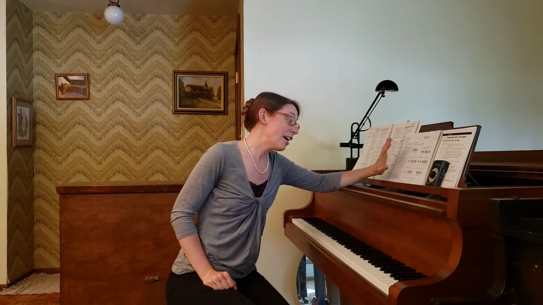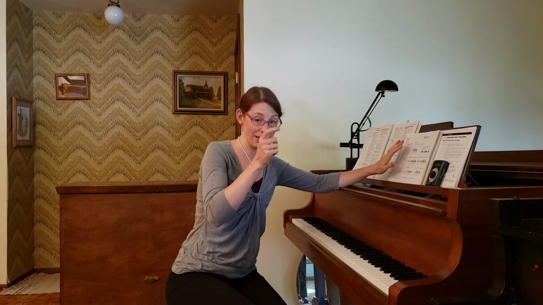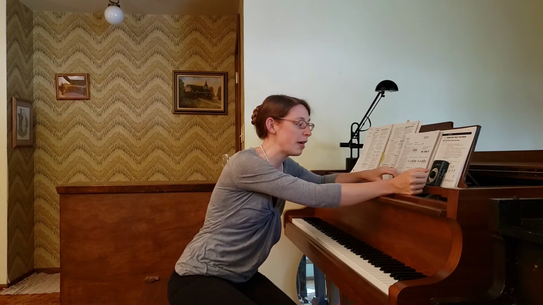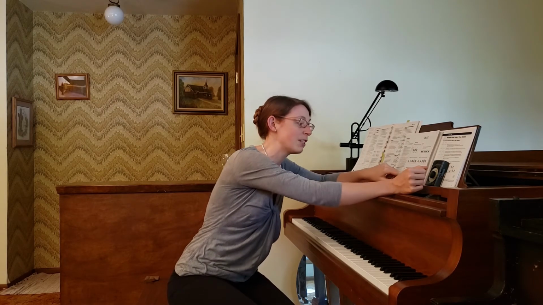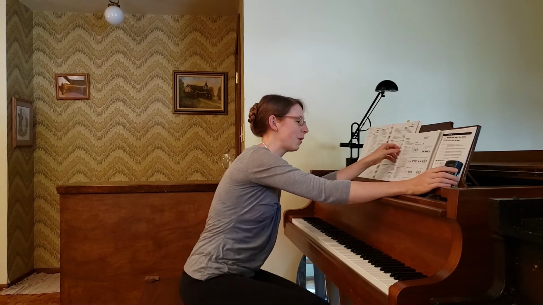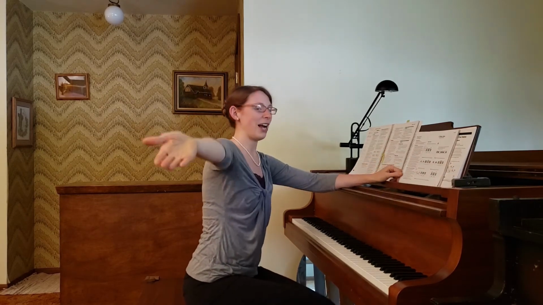So if you've not already played in 4 octaves, go ahead and do that. If you have been playing in 4 octaves, then you're starting to move the tempo up. So you're moving from 48 to maybe 52 or 56 or 63. So see what you can do with that. So go ahead and practice that now.